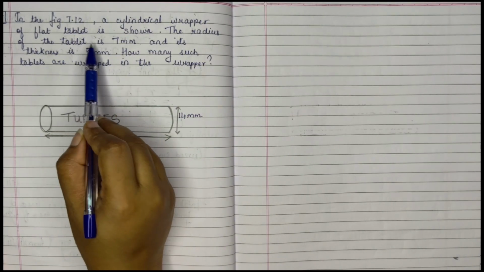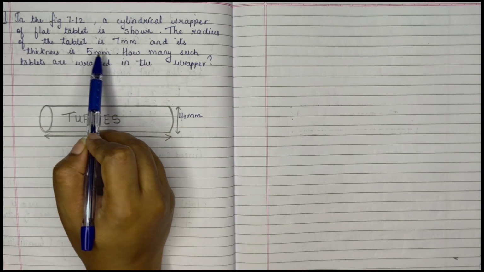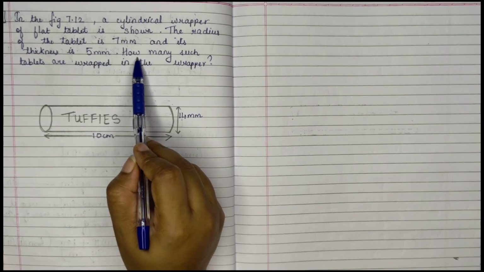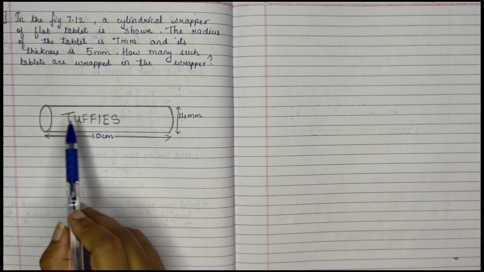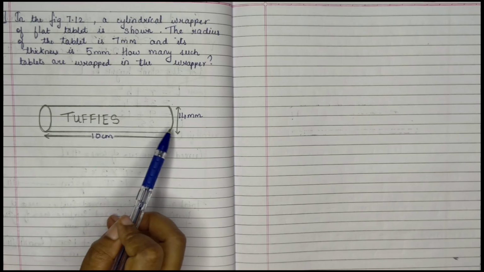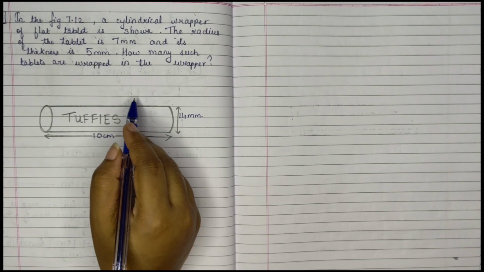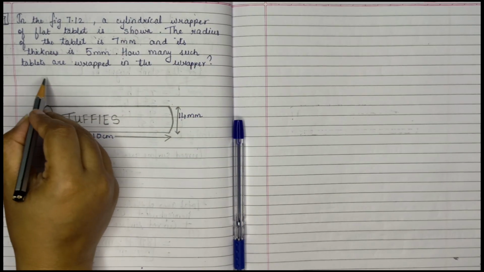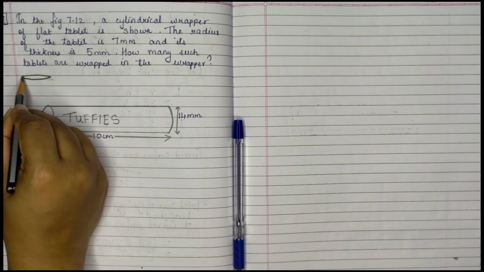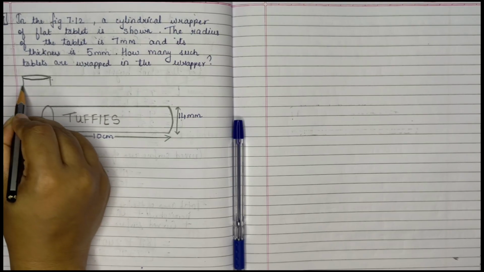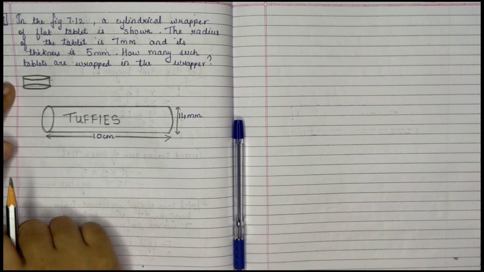The radius of the tablet is 7 millimeters and its thickness is 5 millimeters. So now here it is in millimeters. How many such tablets are wrapped in the wrapper? Now we have to find the number of tablets wrapped in the wrapper. Now suppose, this is the wrapper given, and suppose this is the tablet. I'll draw the tablet here. Suppose this is the tablet.